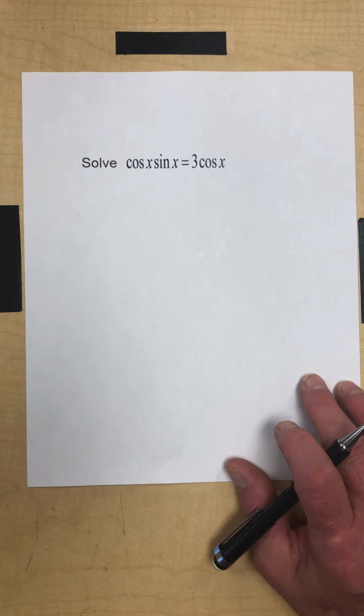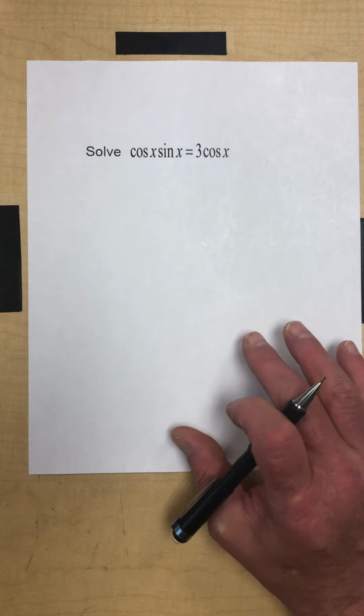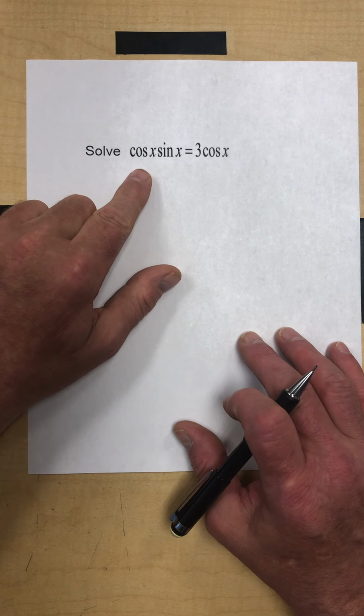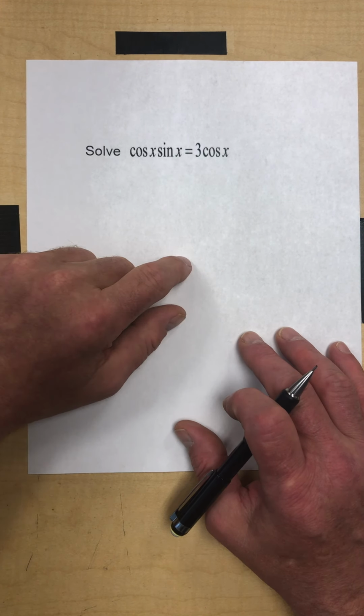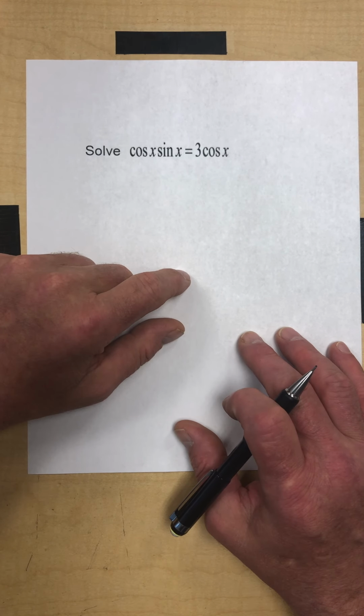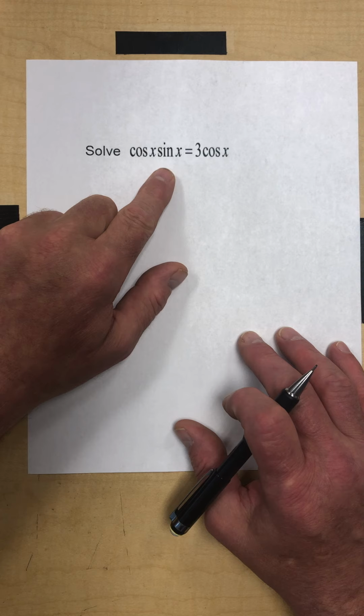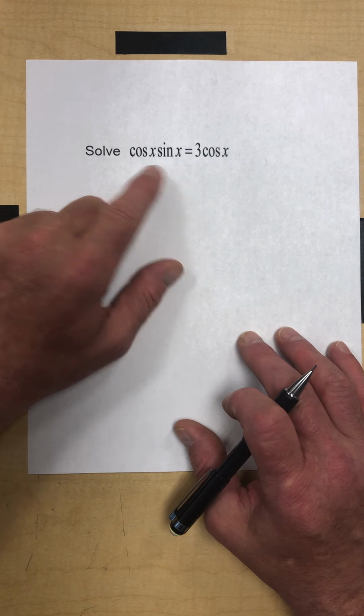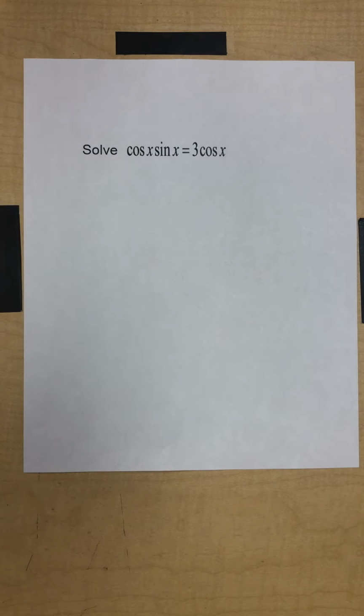Okay, this one's looking a little bit different. Here I've got cosine and sine in the same equation. Now, if we did have cosine squared, I could substitute in 1 minus sine squared to get everything to be sine, but we don't have that. Same thing if sine was sine squared, I could substitute in 1 minus cosine squared to get everything in terms of cosine, but I don't have that.